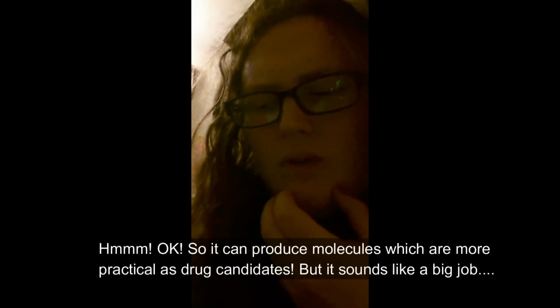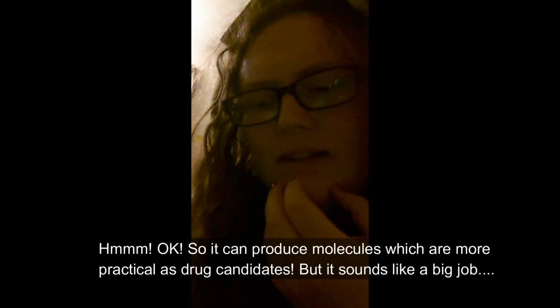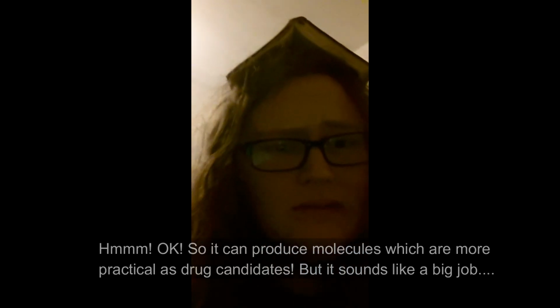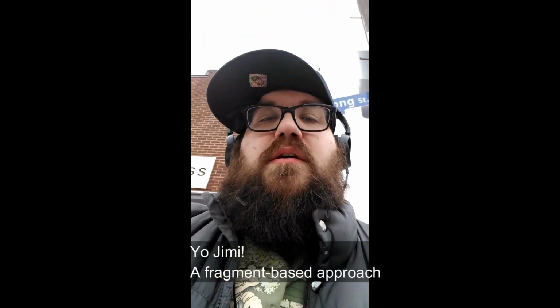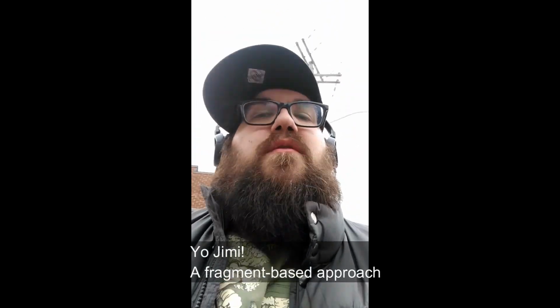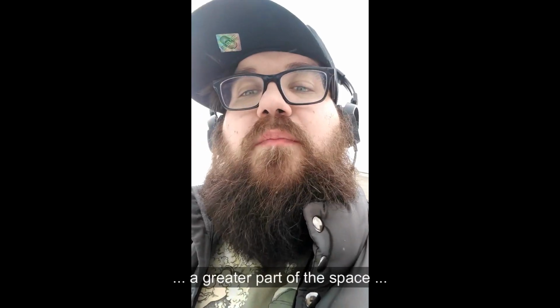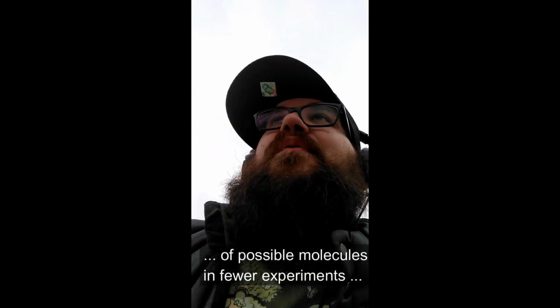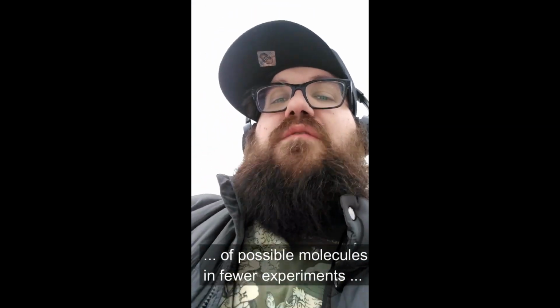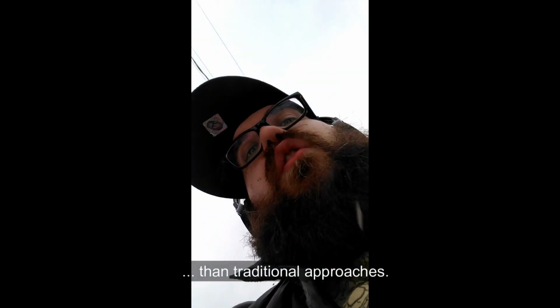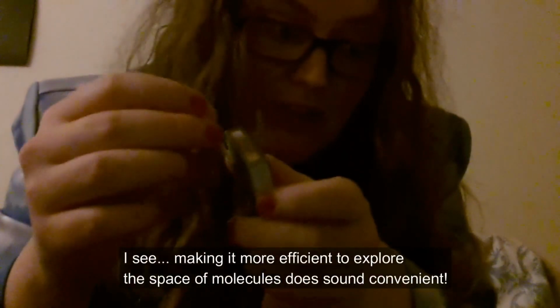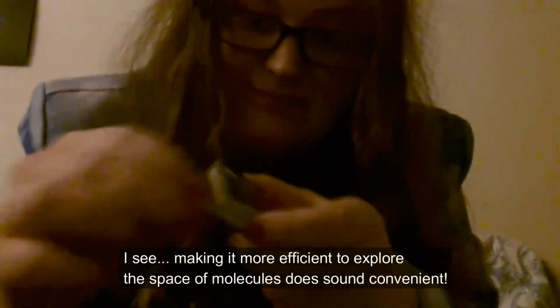Okay. So it can produce molecules which are more practical as drug candidates. But it sounds like a big job. No, Jimmy. A fragment-based approach makes it possible to explore a greater part of the space of possible molecules in fewer experiments than traditional approaches. I see. Making it more efficient to explore the space of molecules does sound convenient. Thanks, Jimmy.